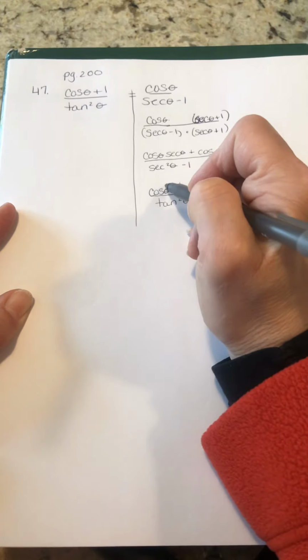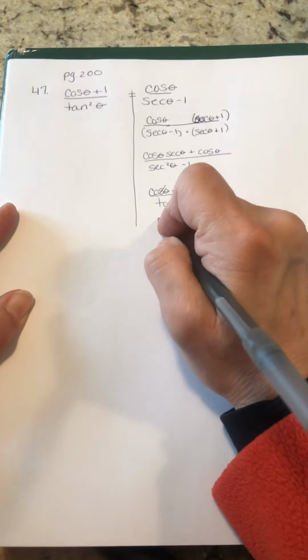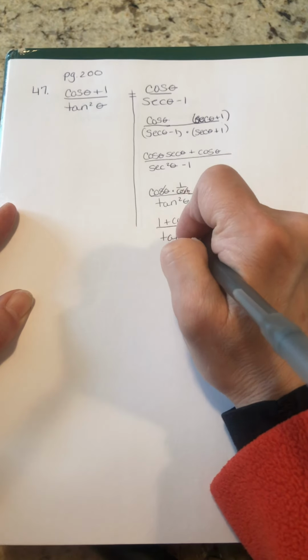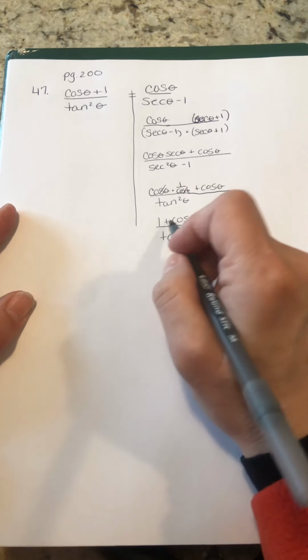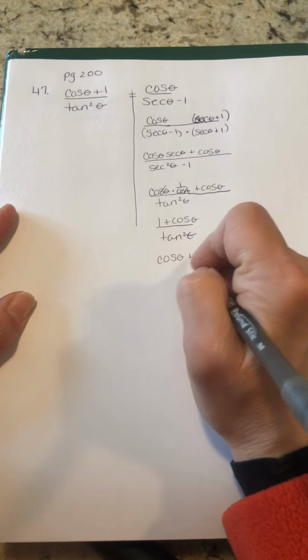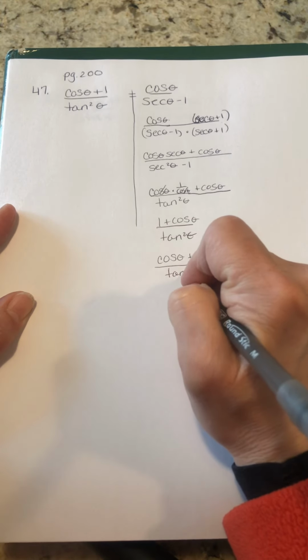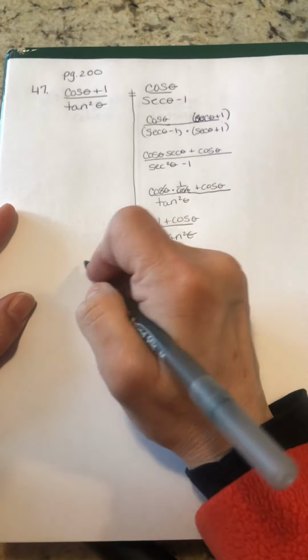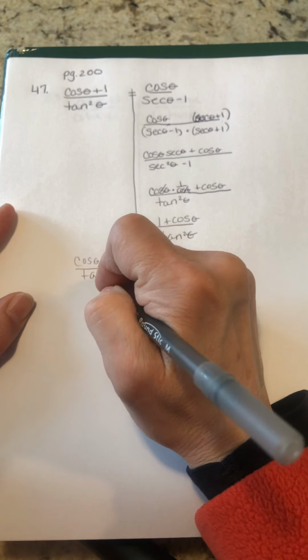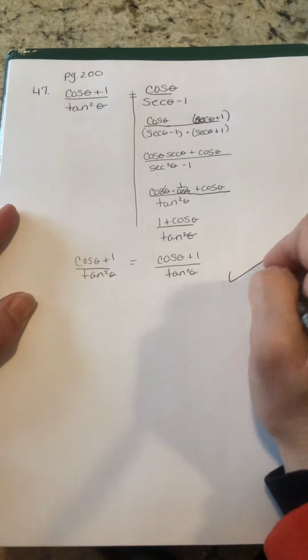And so the cosines of theta cancel out over here, and we're left with 1 plus cosine of theta over the tangent squared theta. So this is almost what we want. I just need to rearrange my numerator. So cosine of theta plus 1 over tangent squared theta, and now we have exactly what we want. And then we are done with that one.